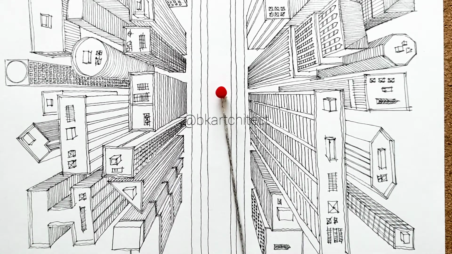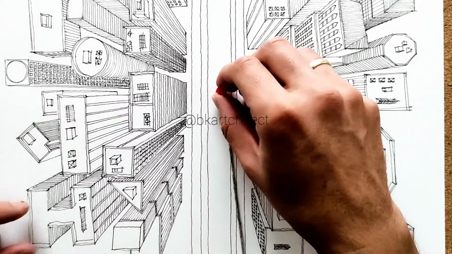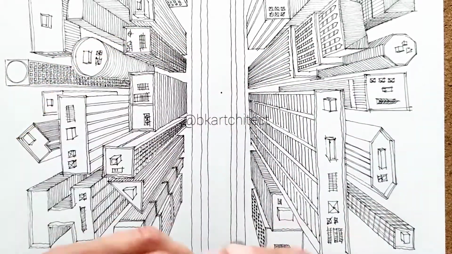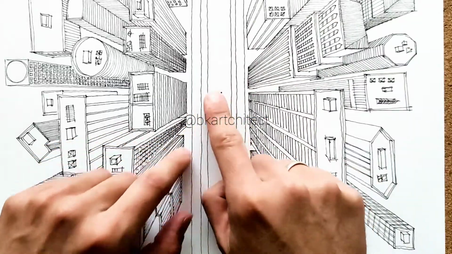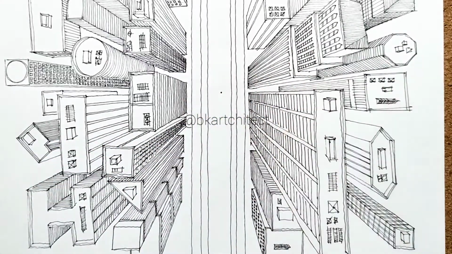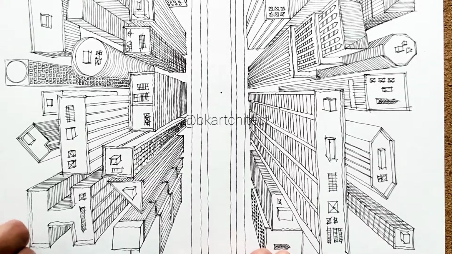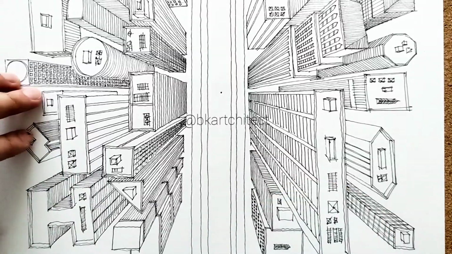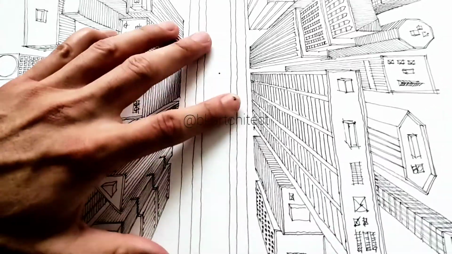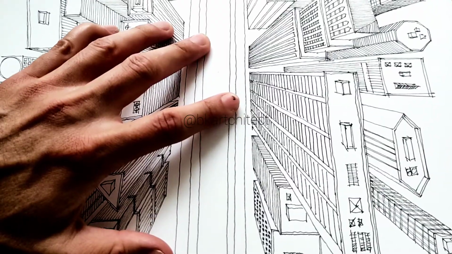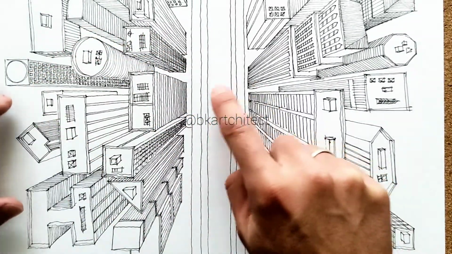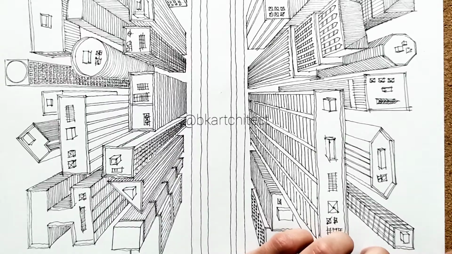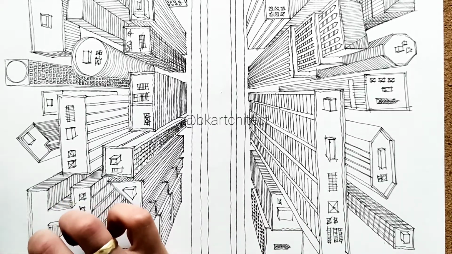Okay, so now I'm gonna wrap it up. I just wanted to show you what I do when I finish. As you can see, there is a hole in the paper. So a lot of people have been asking me, what do you do with the hole in the paper? Okay, this is what I do. I lift the paper and rub the hole with my finger so that the paper goes back to place, like so. And you can see that the hole is almost gone. You can barely notice it.